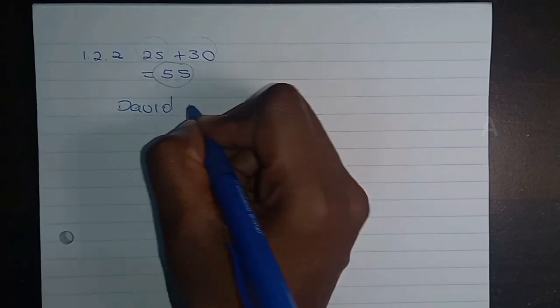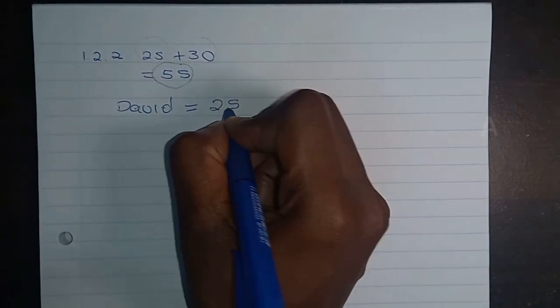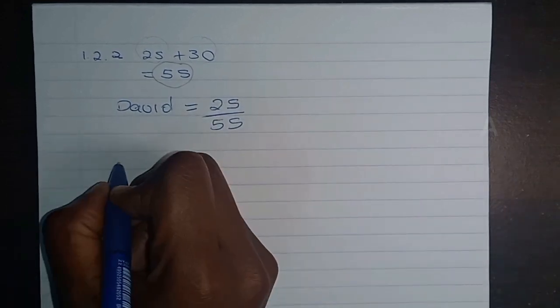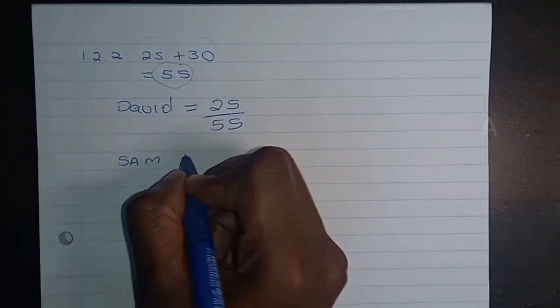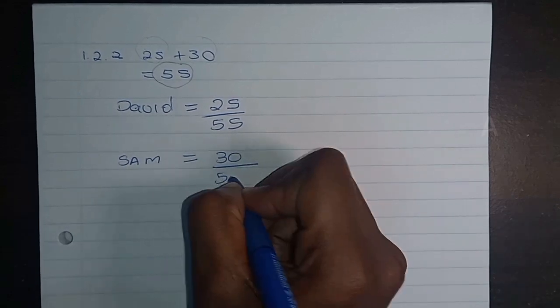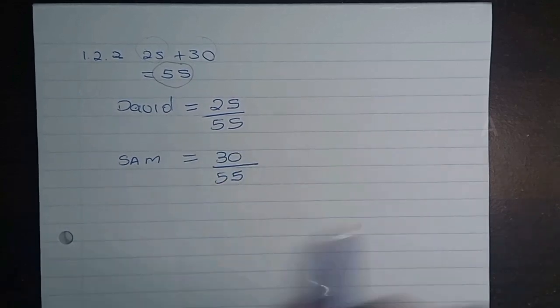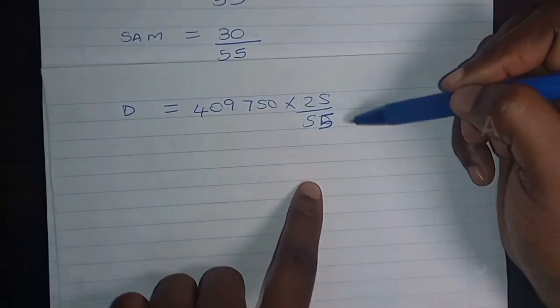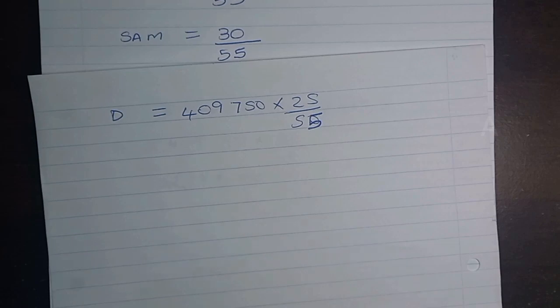So now I'm just going to write it for convenience. David is going to get 25 out of 55 parts, right? And Sam is going to get 30 parts out of 55. And then now we're going to calculate how 409,750 multiplied by 25 out of 55.